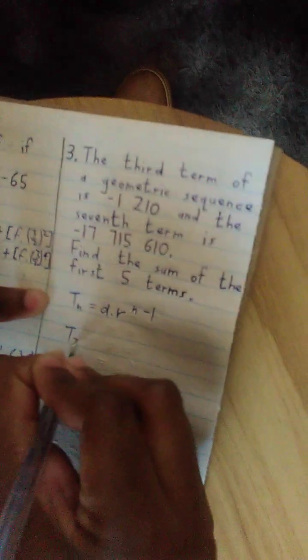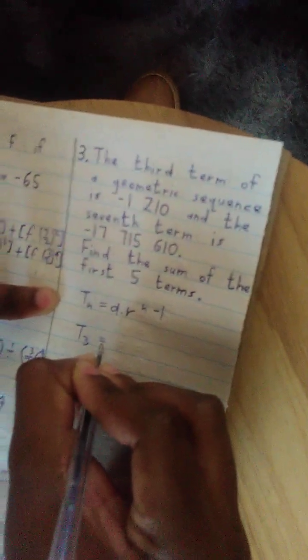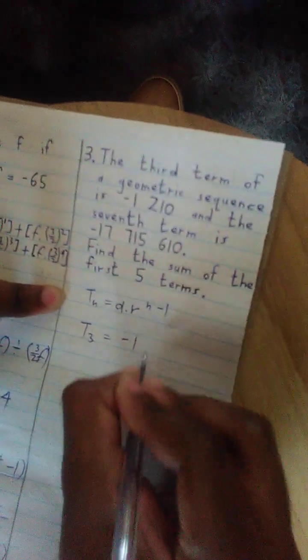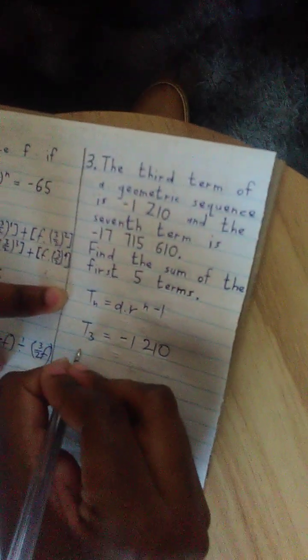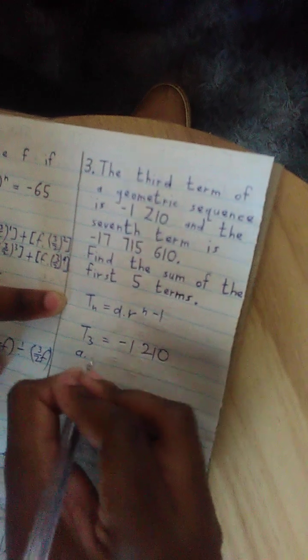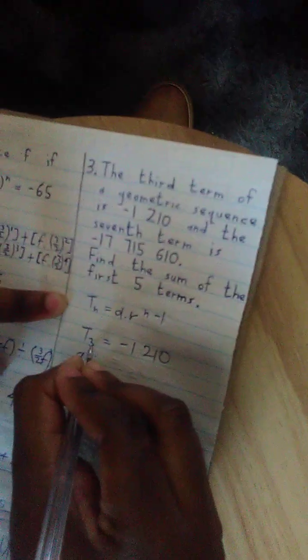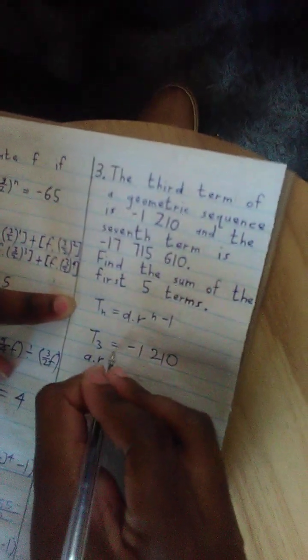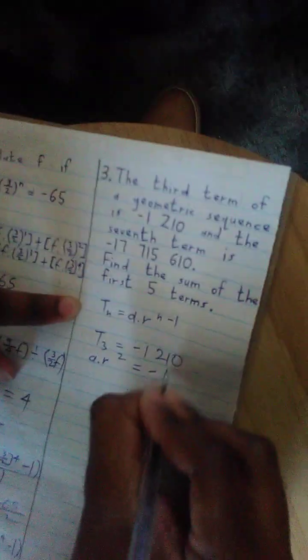First, the third term, T3. We know that it's negative 1,210. So it's going to be a times r. Where there's n, we put 3. So it's going to be 3 minus 1, which is 2. Negative 1,210. This is equation number 1.